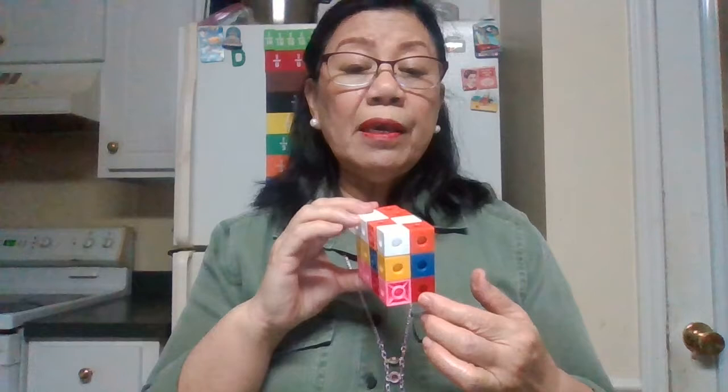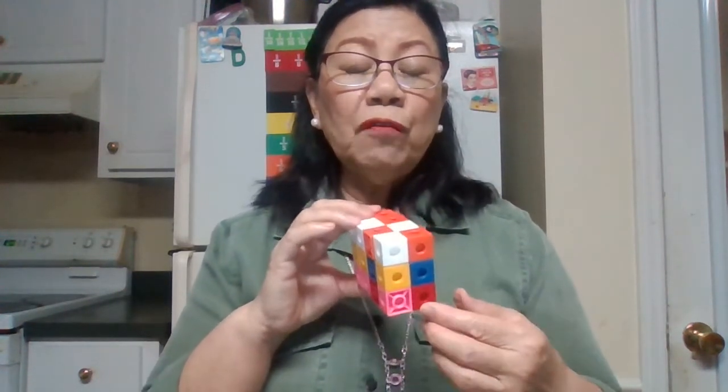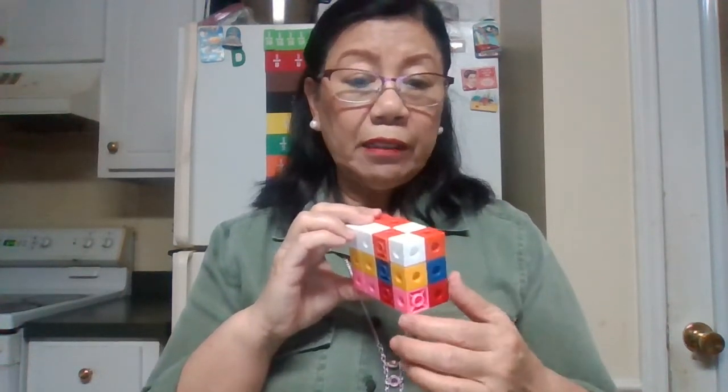Am I right? So therefore, to find the volume of a rectangular prism, we multiply the length, the width, and the height. 4 for the length, 2 for the width, and 3 for the height. So besides counting the actual cubes that make up the prism, we can use the formula length times width times height for the volume of a rectangular prism.